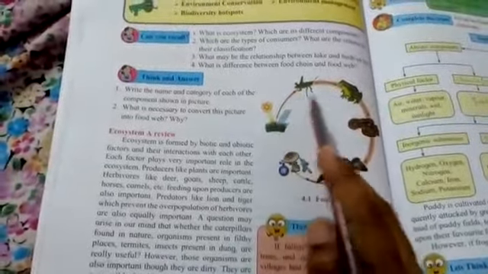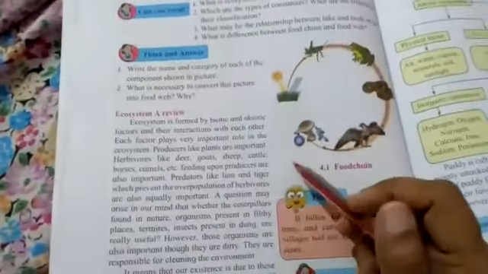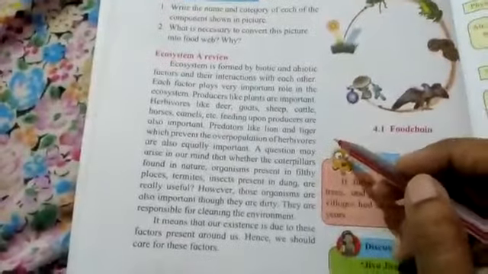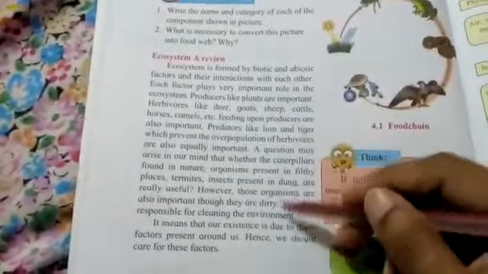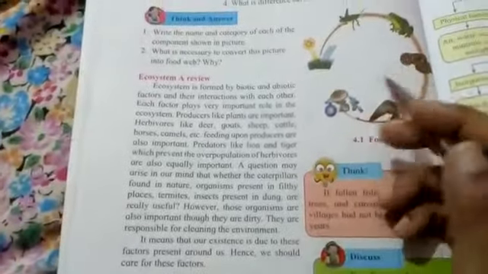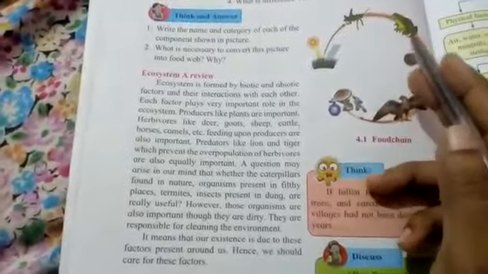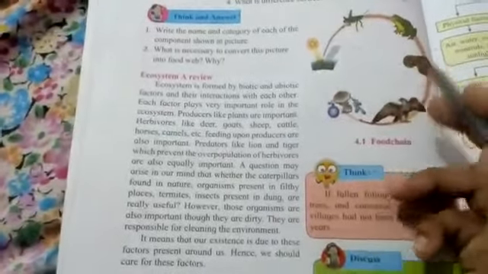So all these organisms present over here are equally important, right from the huge animal till the small insects, all are important. So we have to take care about all these factors, because if one of the organisms is removed from the chain, the chain will be disturbed and it will indirectly harm our environment.